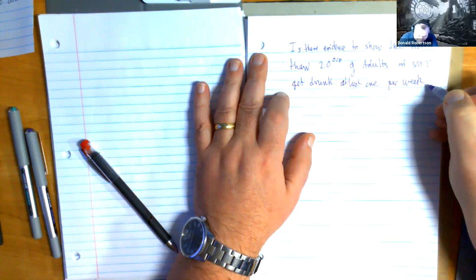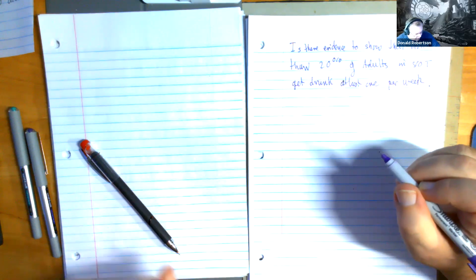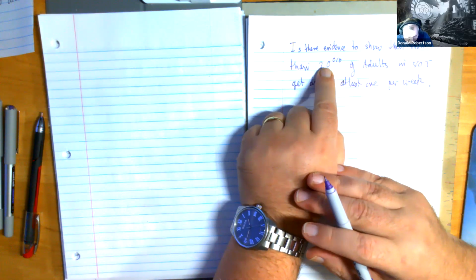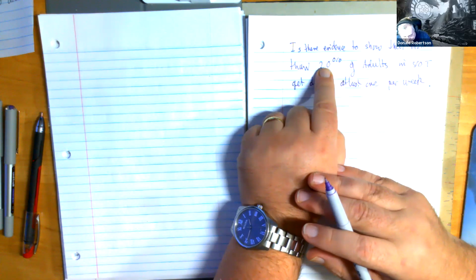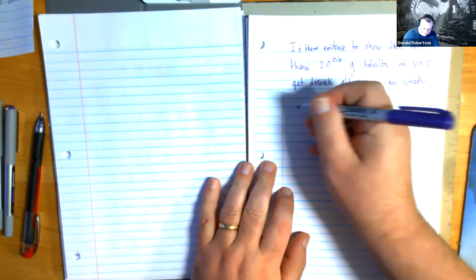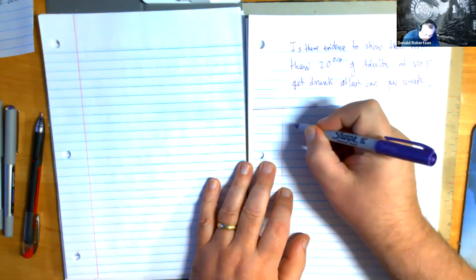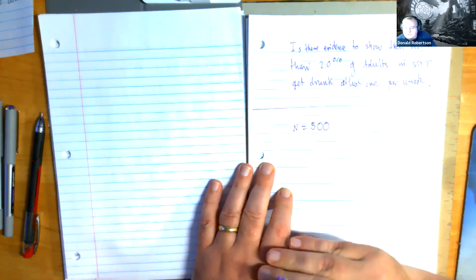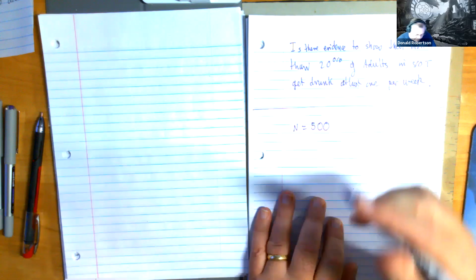And can I tell you right now that it's actually a lot bigger than that in Scotland. It's quite a different culture from America in that respect. Right, so is there enough evidence to show that 20% or more get drunk? So that's the story. We collected a sample of 500 Scots, males and females, adults.